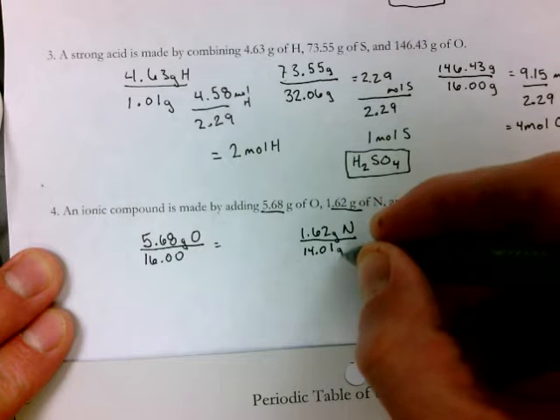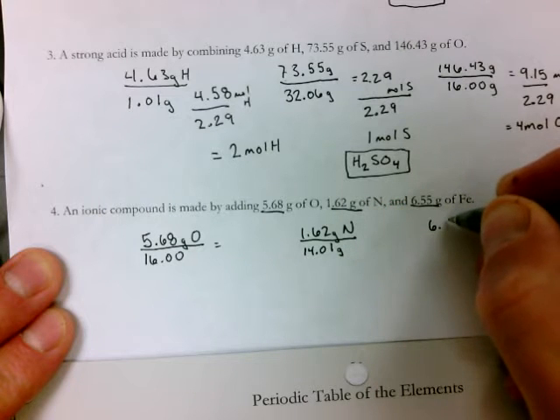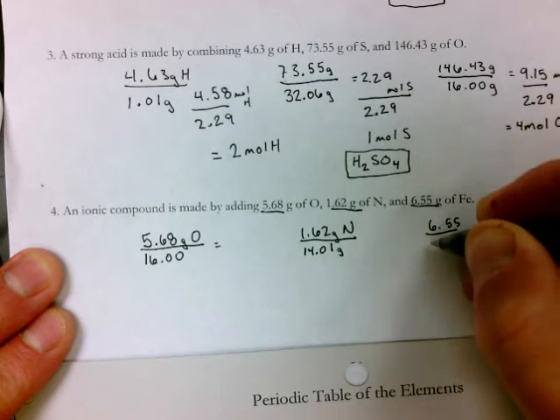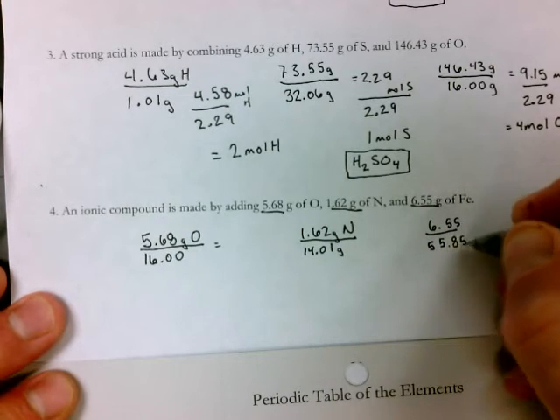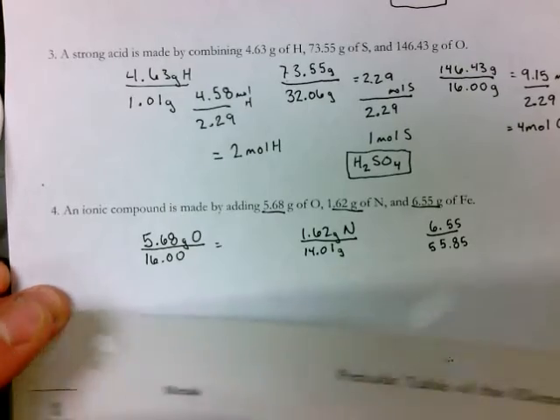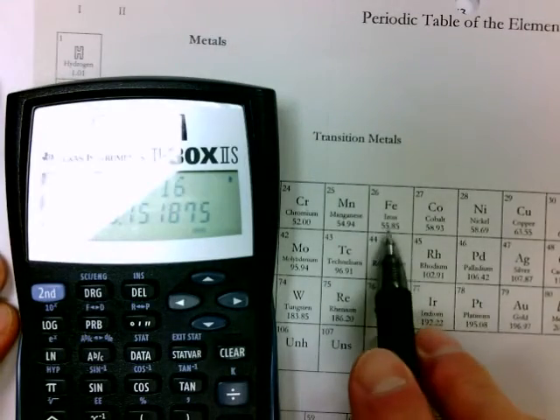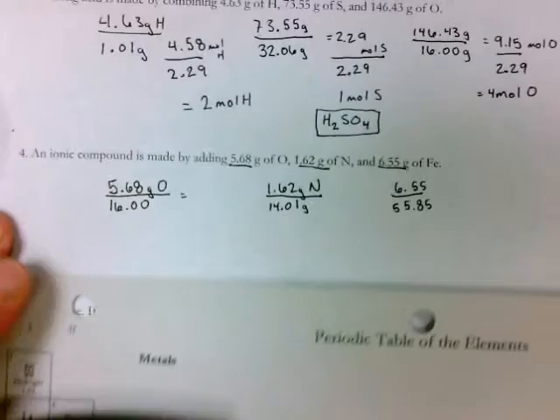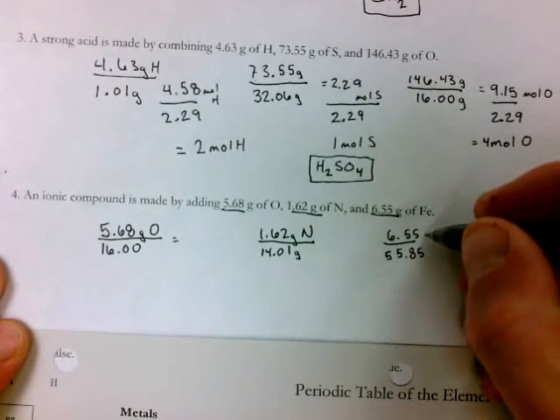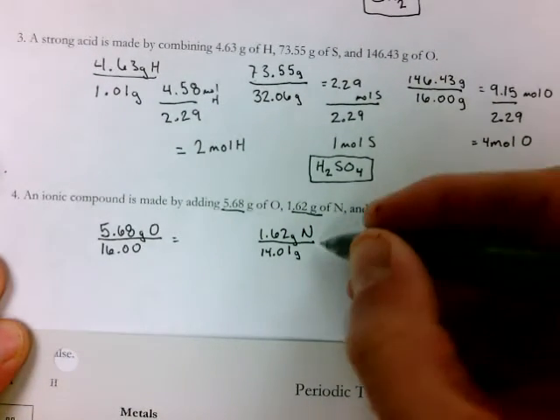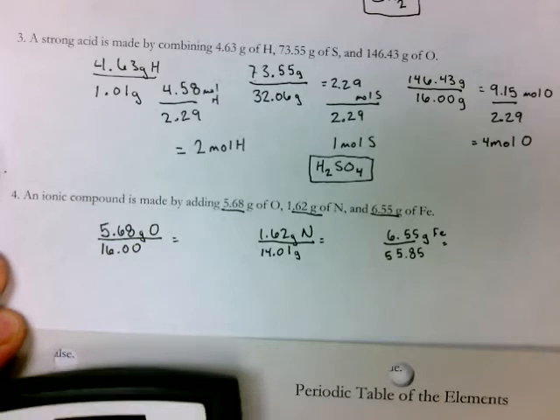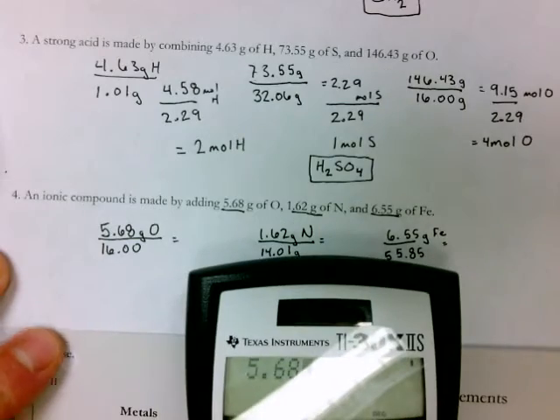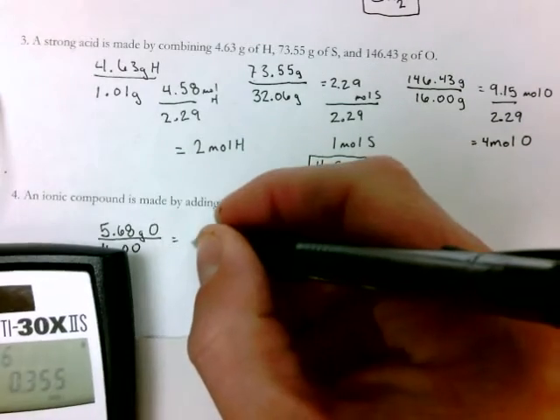Then iron, 6.55 divided by 55.85. That's what the periodic table says iron's mass is, right here. Plug these numbers in. 5.68 divided by 16 equals 0.355.